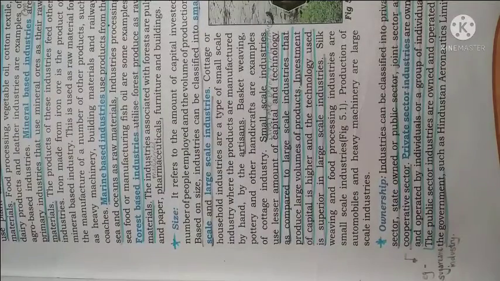Okay, now based on size, industries can be classified into small-scale industry and large-scale industry. Cottage or household industries are examples of small-scale industries. The products here are manufactured by hands with less use of capital and technology. Investment of capital and use of technology is huge in large-scale industries.